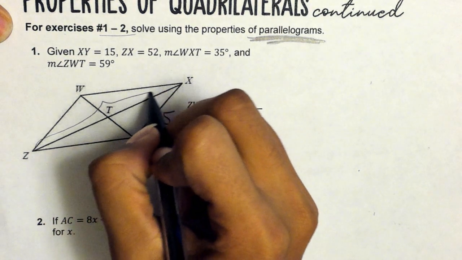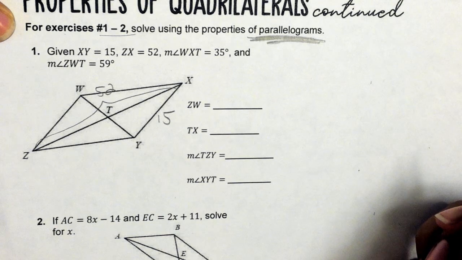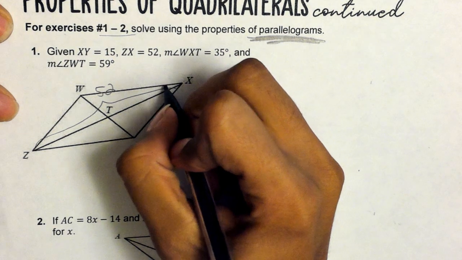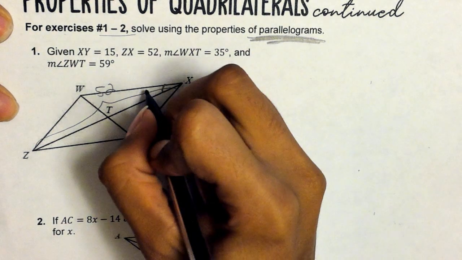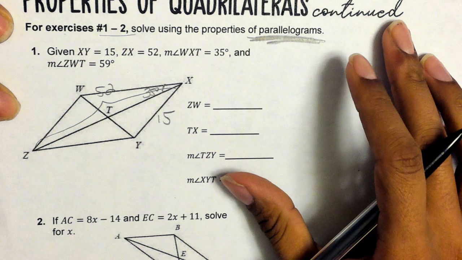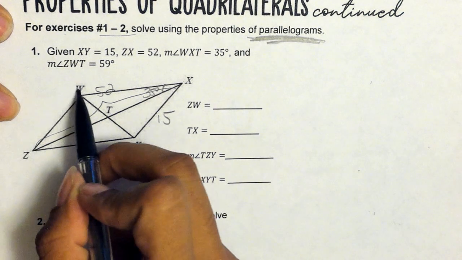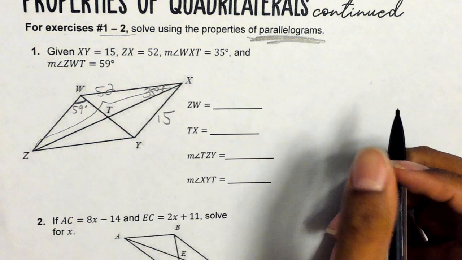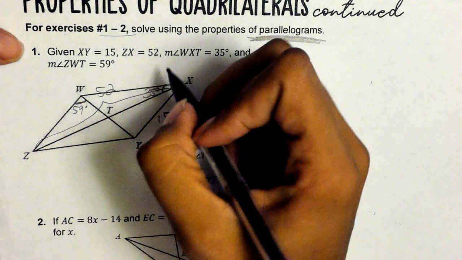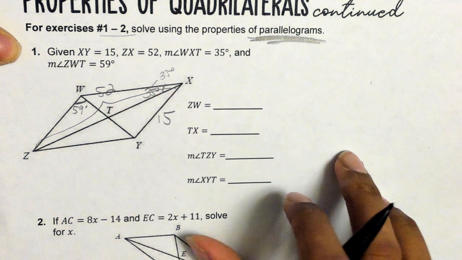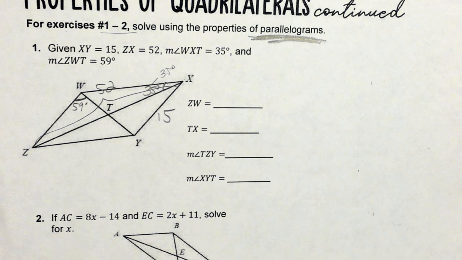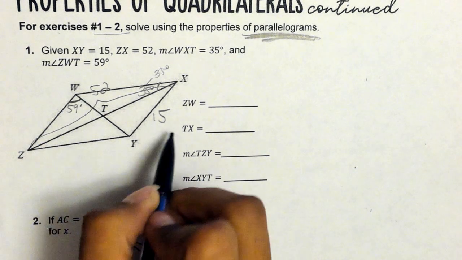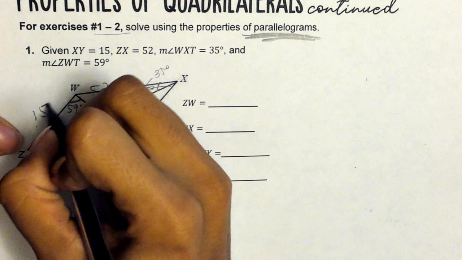Again, like I said, there's going to be a lot in this picture, so try to follow me. Then we have angle WXT. That means just this portion of the angle is going to be 35. And ZWT, that one right here, is going to be 59. So you have all your information in there. In case you can't see it, that is a 35 degree angle. All right, so we're going to solve for these. The first thing it wants is ZW. Well, remember, opposite sides of a parallelogram are congruent, so I can go ahead and put 15 right there.